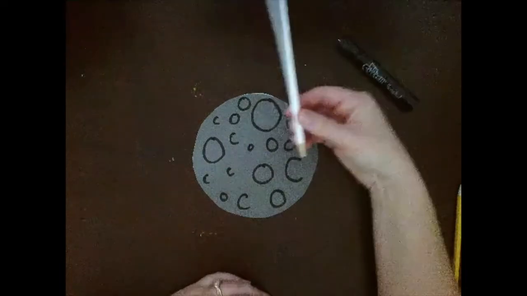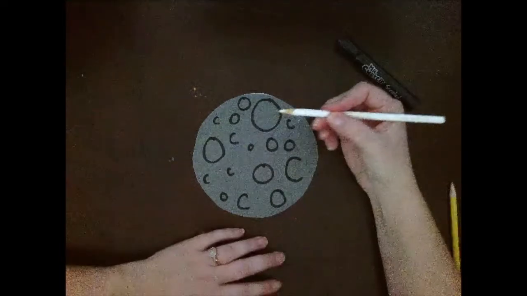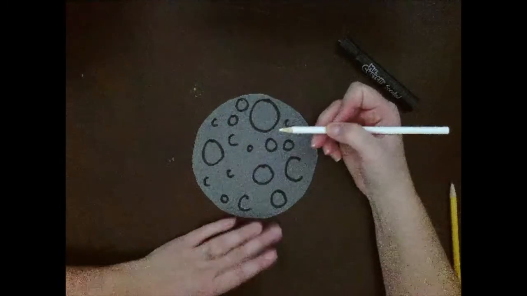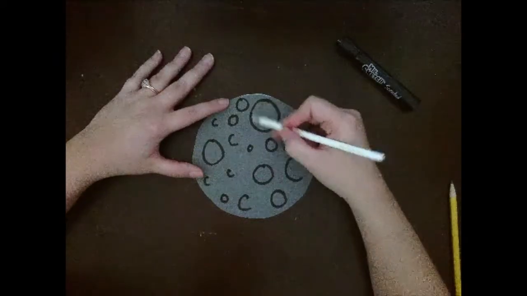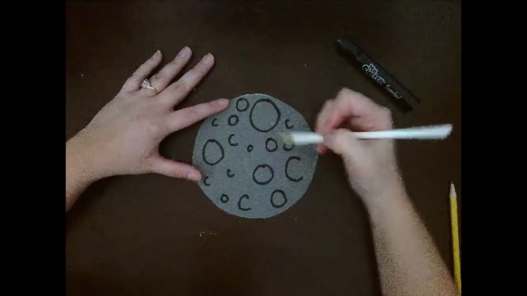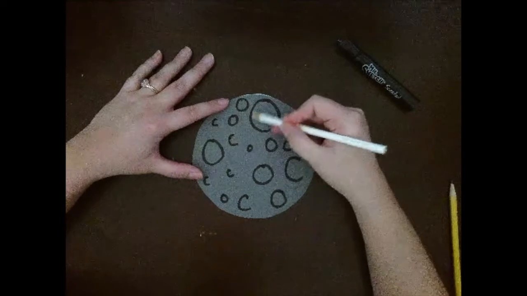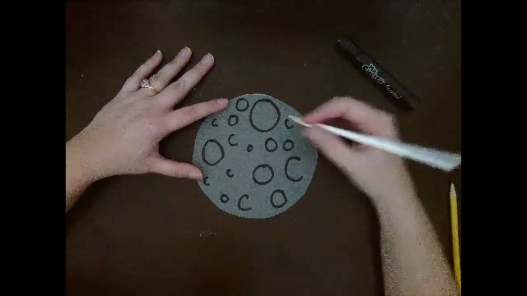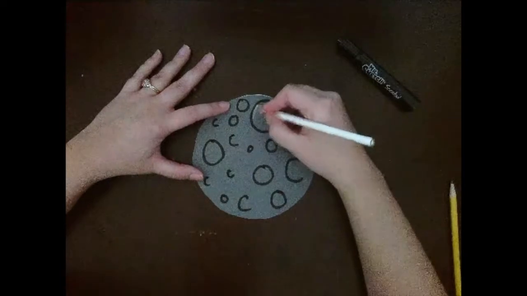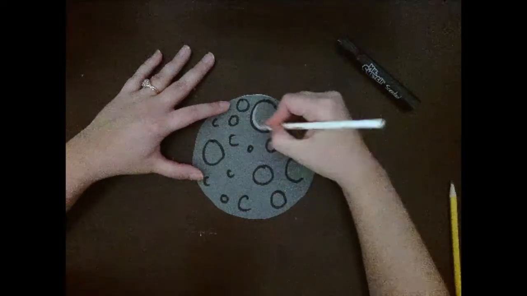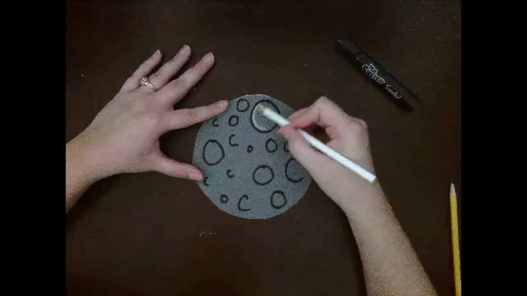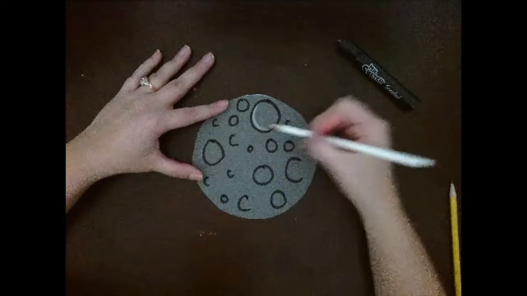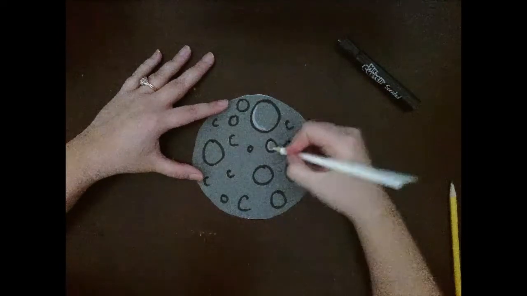Once you are happy with your craters, you're going to grab the white drawing utensil you're using. So I'm using a color pencil, and you're going to add some white only to little parts of the circles and the C to create some shadows, or to make some things look 3D.